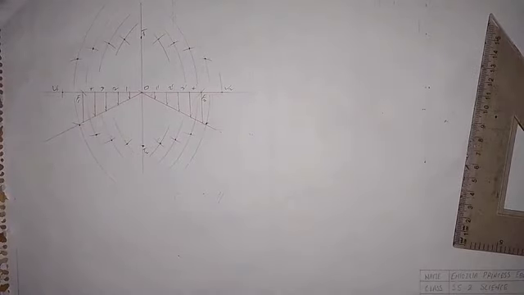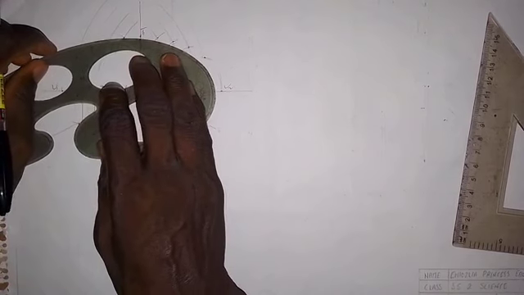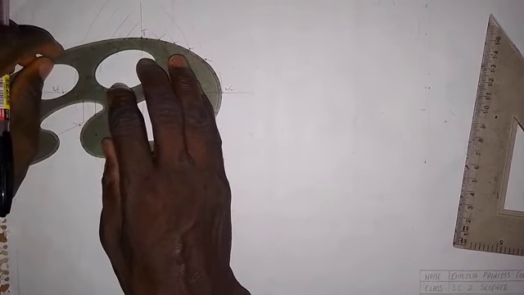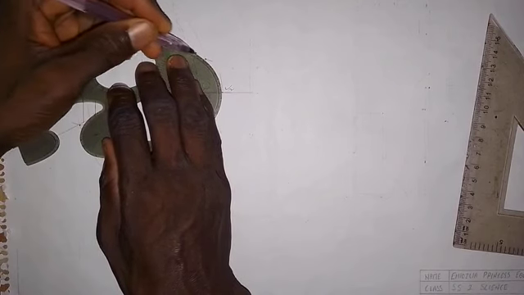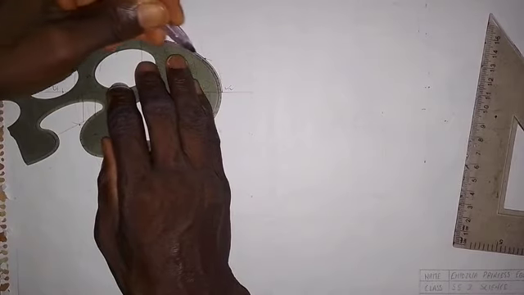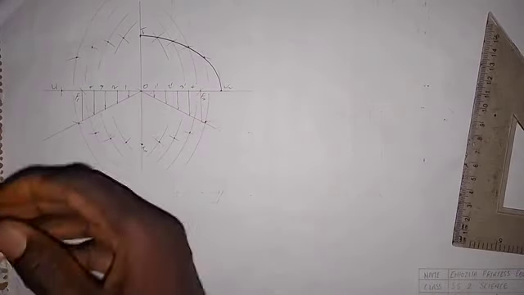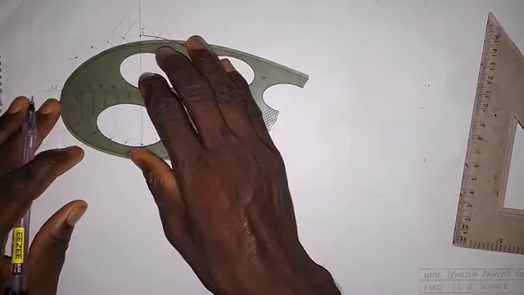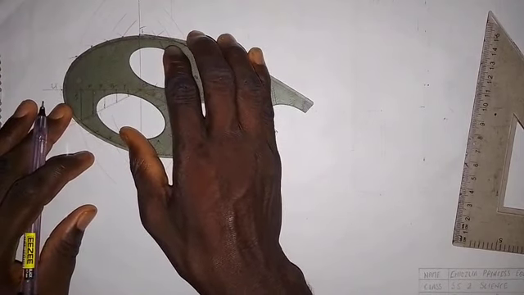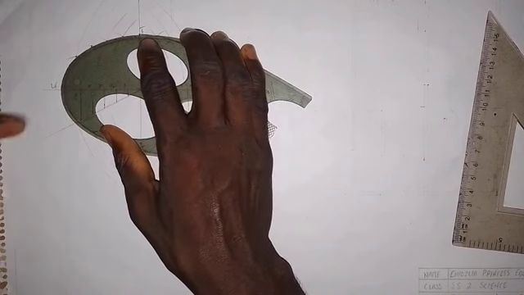So all these points, we are joining them together using our French curve to get the ellipse as we are instructed. So if I set my French curve like this, so I can join this point together. Join this point together like this. Alright, so if I turn it here like this, I'm going to join these points.